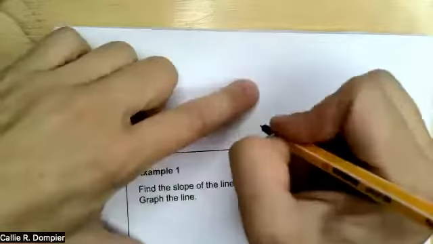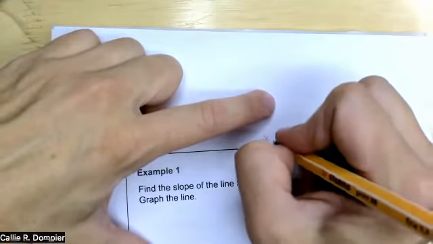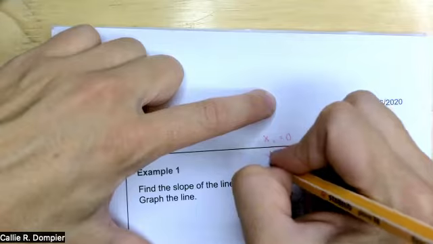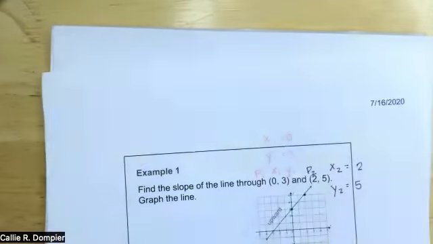Good, I'll write this again too. Here's P1, so x1 equals 0, y1 equals 3. Any questions?